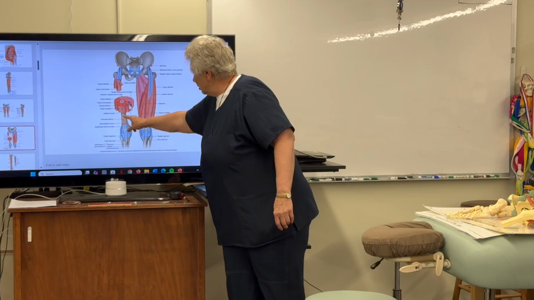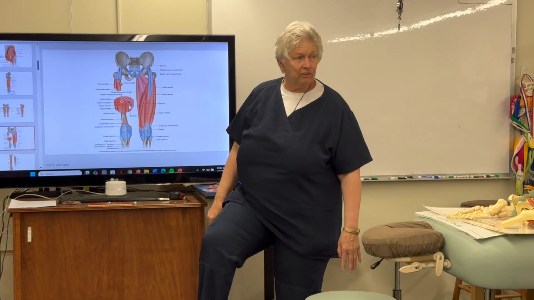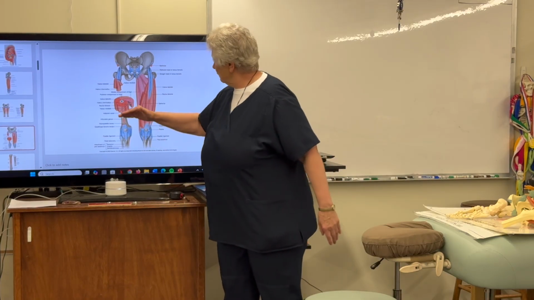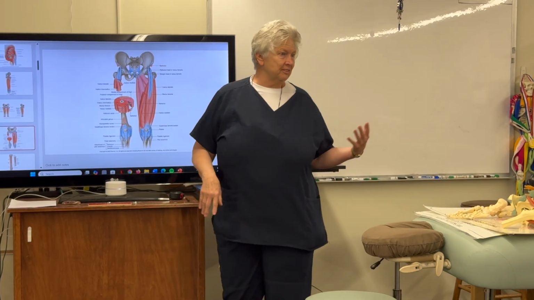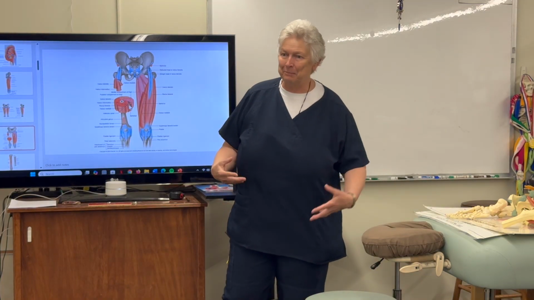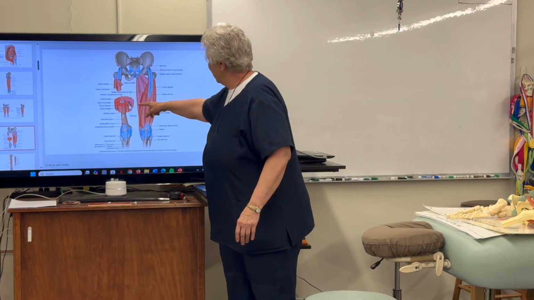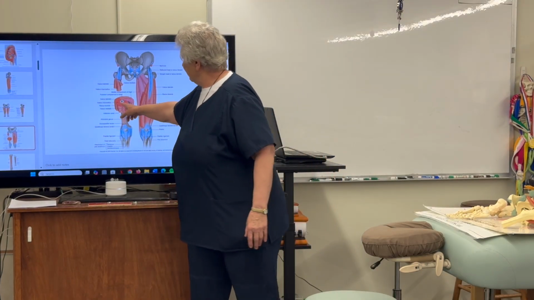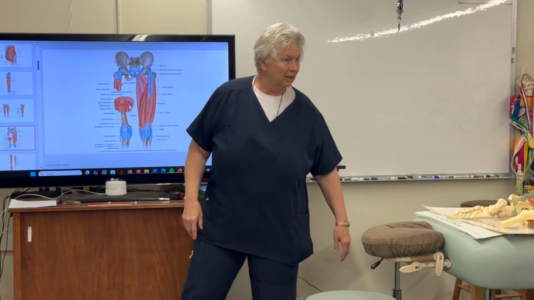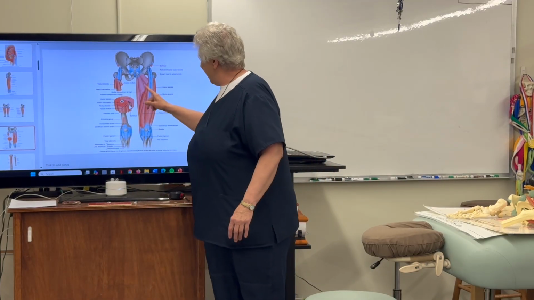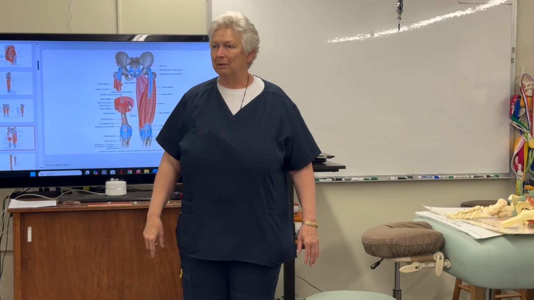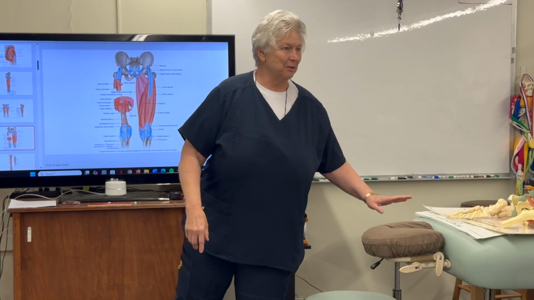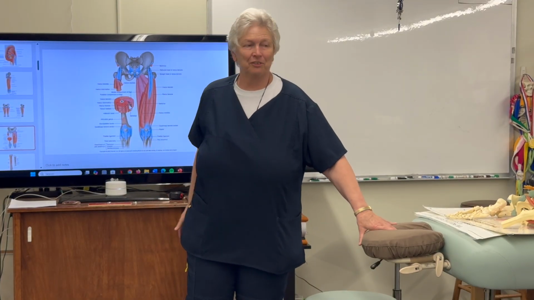But they're positioned to flex at the hip. They also function down here at the knee, so this group's got a split personality. It has to flex the hip, but it also is involved with the knee. If it's on the inside, it's going to pull in. If it's on the outside, it's going to pull out. If it's on the back, it's going to pull this way, except that group also extends the hip, but it also flexes the knee.